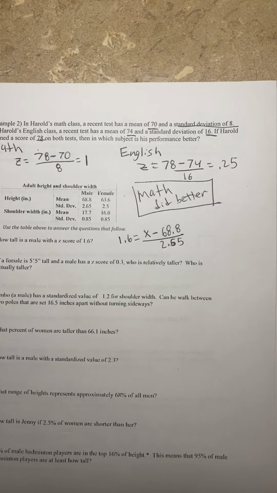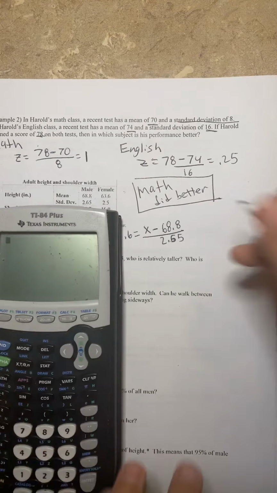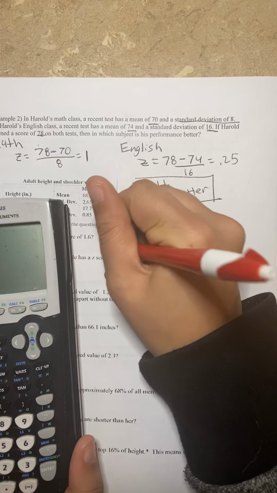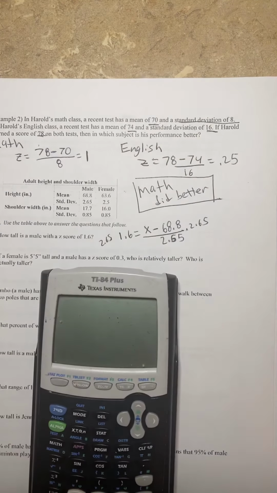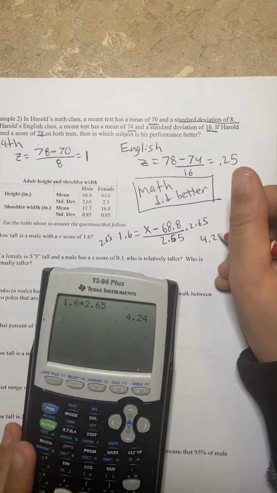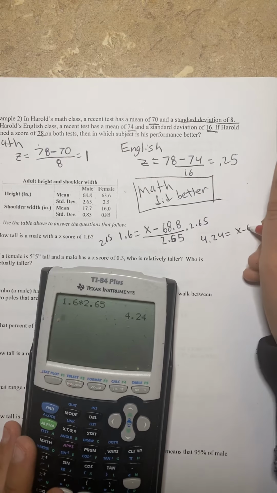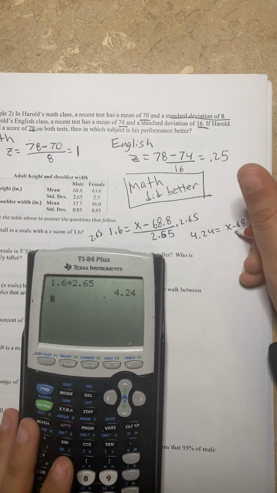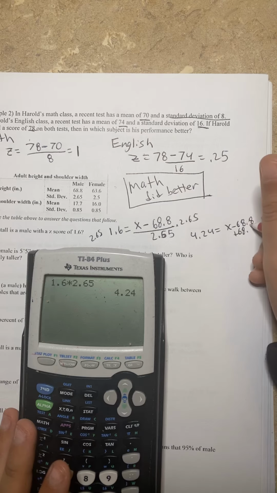All right, so what we're going to do is solve for x, and you'll multiply by 2.65 on both sides. So 1.6 times 2.65 gives me 4.24 equals x minus 68.8. And then you'll just add 68.8 to both sides.